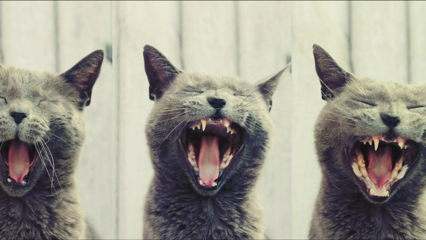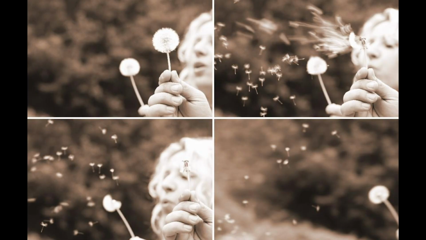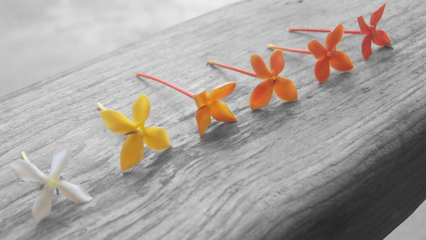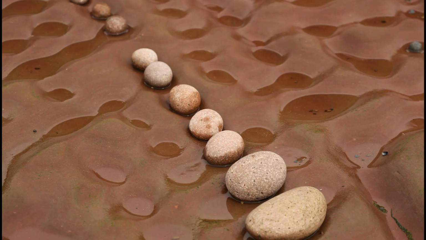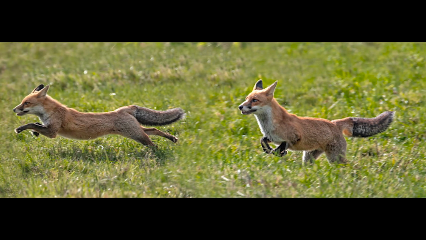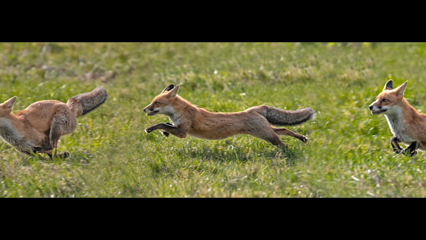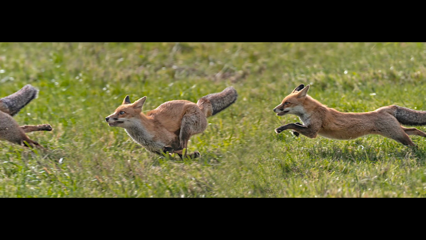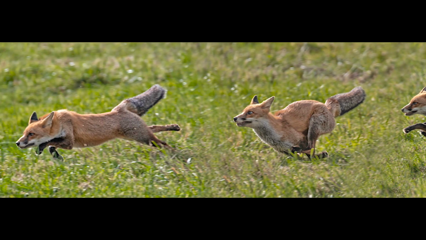This week, we will learn about sequences. A sequence can be a sequence of actions, like the actions taken when blowing a flower. Or it can be a way for organizing things, like these flowers, organized from the lightest color to the darkest one. Or these rocks, from the smallest to the biggest. Or it can be the sequence of steps that takes for a fox to give a jump and run.